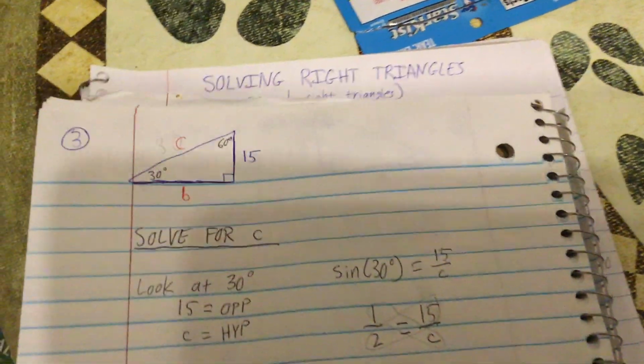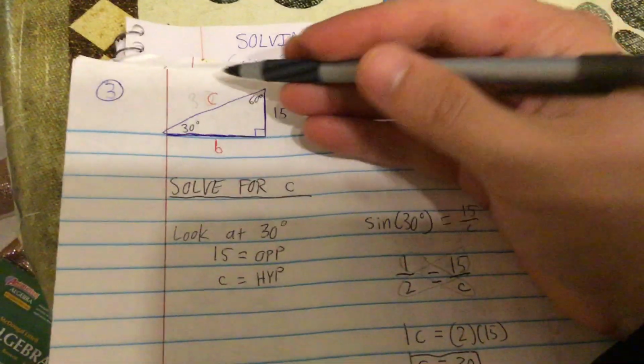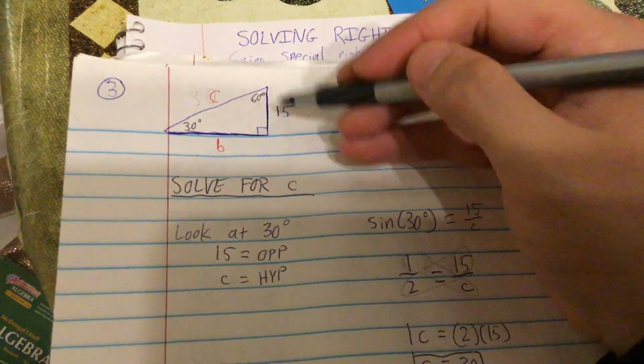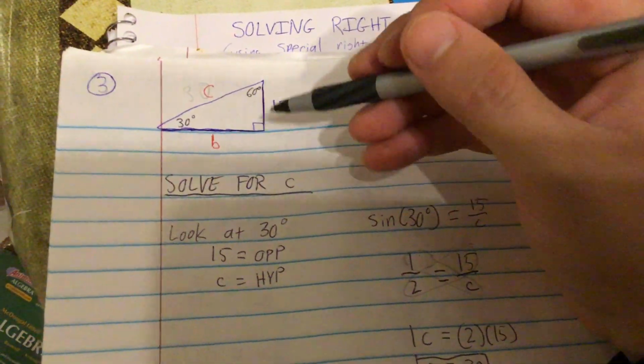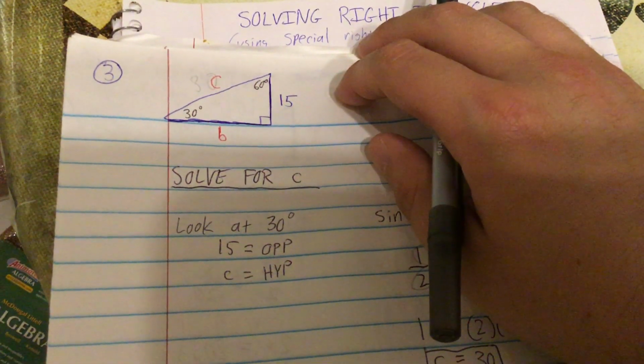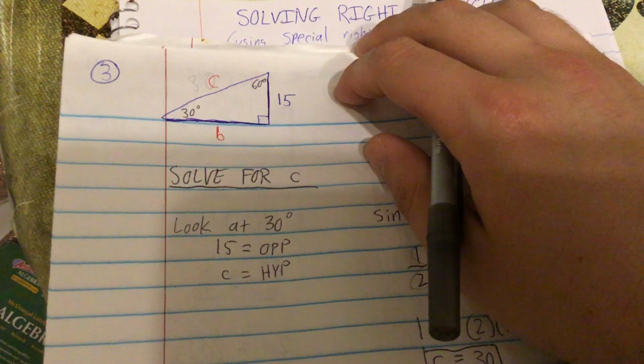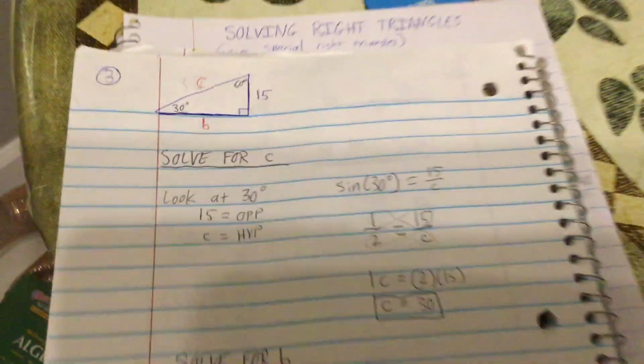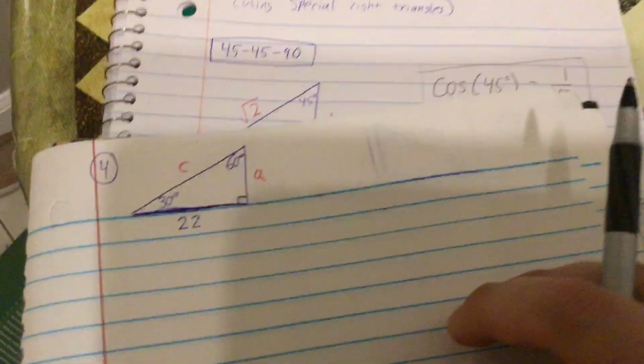Okay? And I was going to show you the Pythagorean theorem. So let's say you knew that you had 15 and 30, and you wanted to solve for b. Well, remember that 15 squared plus b squared is equal to 30 squared. So then do the Pythagorean theorem, and you'll still get the same result. Okay? I'm going to do one more, and we'll call it a day.